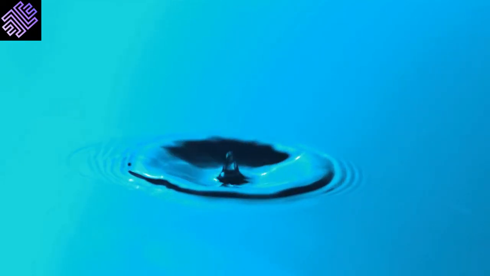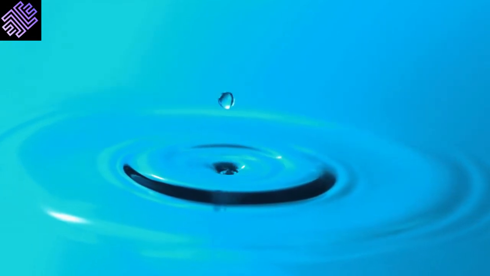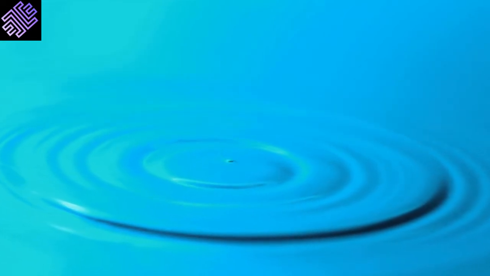Consider water droplets falling on a calm water surface. As it falls, it creates a disturbance which travels in the form of circular rings before eventually disappearing altogether and reverting to a calm water surface. We can visualize this. When the droplet fell, it created an upward and downward disturbance.